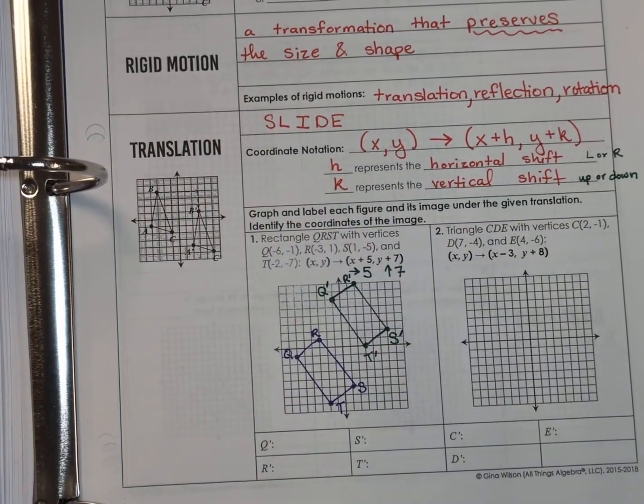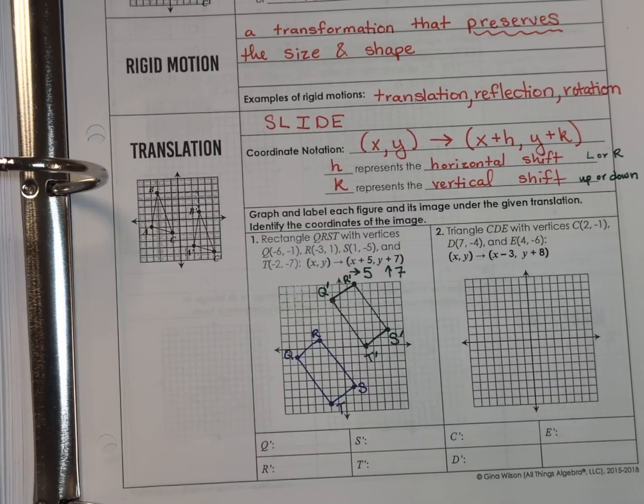And again, after you graph these, if your shapes don't match, you might have messed up. Just saying. You might have messed up.